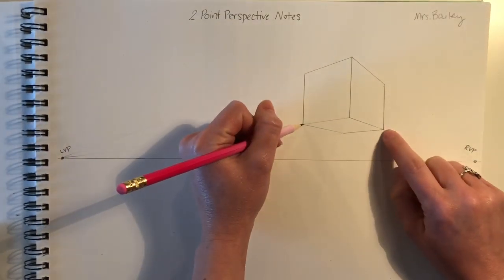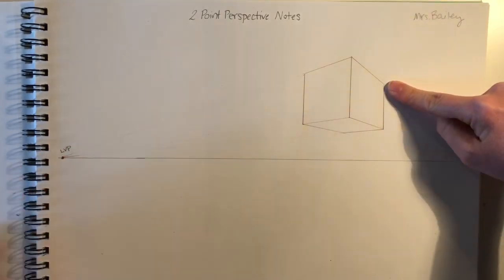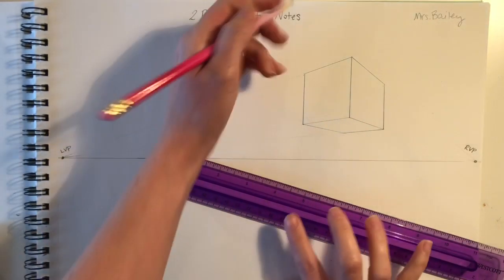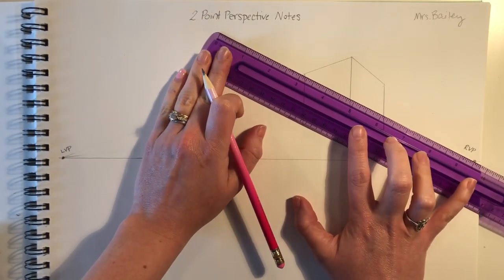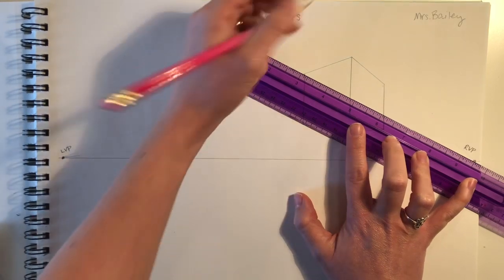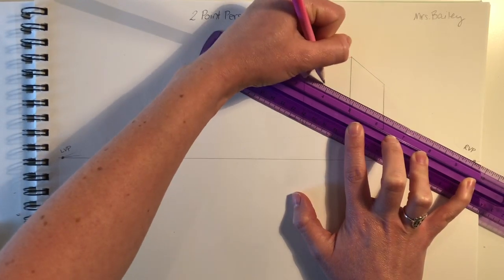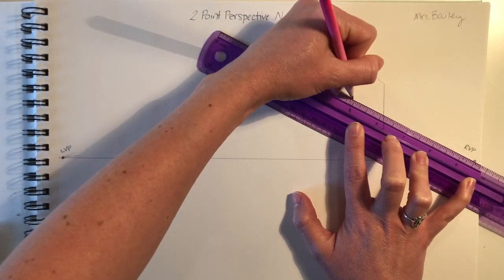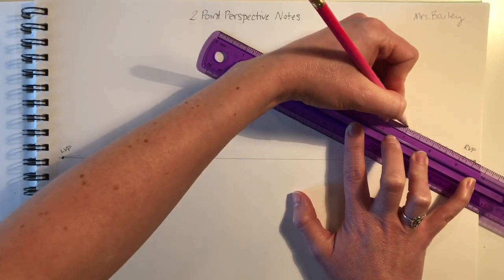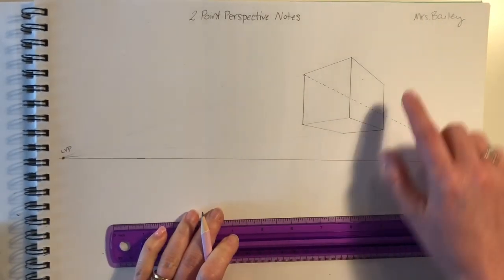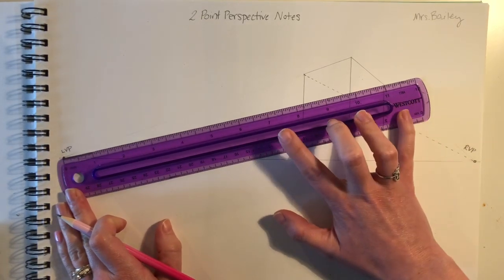So in order to make our cube transparent, we are going to slide up our cube to the top 2 corners and do the same thing. I'm going to take this upper left corner and crisscross it to my right vanishing point. But this time I'm going to use a dotted line since this is going to be going through my cube. Like that. And I'm going to take the right corner and connect it to my left vanishing point.